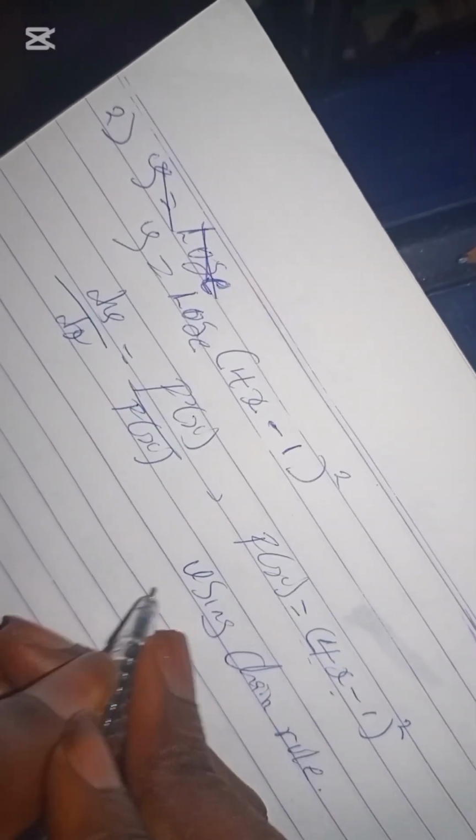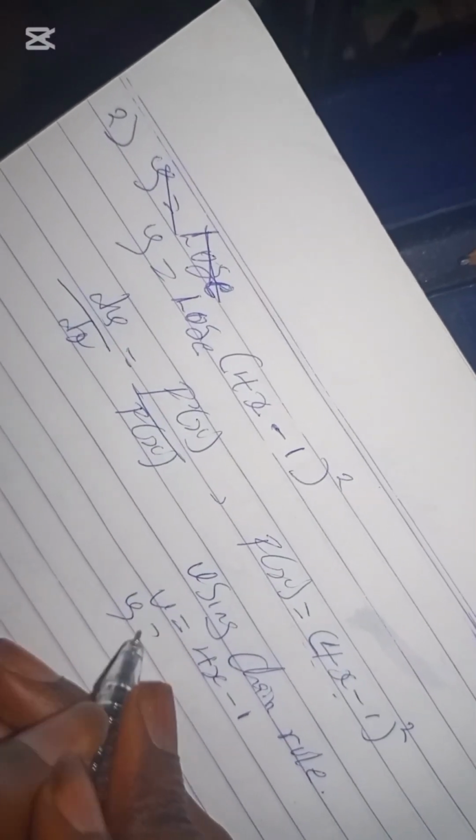Look at this question now. What method are we going to use to differentiate this? Is it quotient rule, product rule, chain rule, or first principle? In this we are using the chain rule. So using the chain rule, this is our u, 4x minus 1, then our y equals u to the power 2.